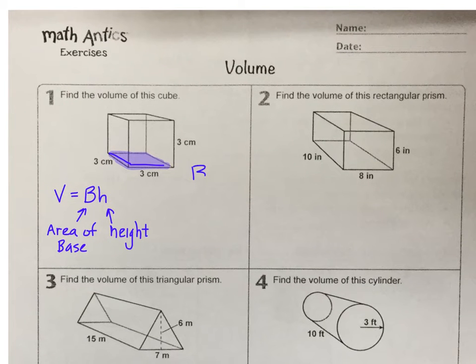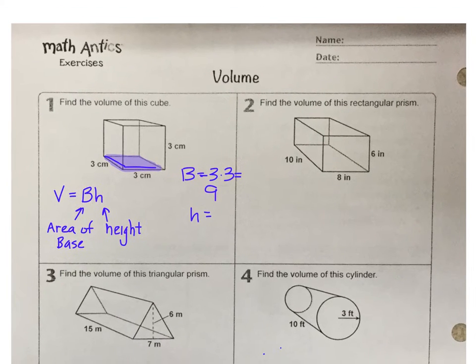So our big B is going to equal 3 times 3, which is 9. Our height is the one that is not part of the base, so this 3 is our height. So volume equals big B, which is 9, times the height, which is 3, is 27. We always say volume is cubed, centimeters cubed.